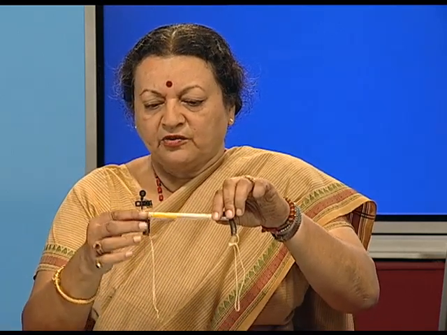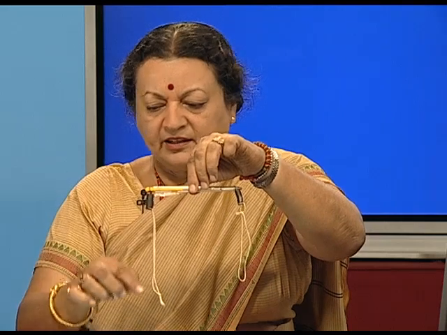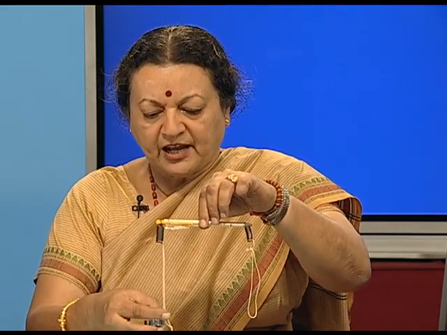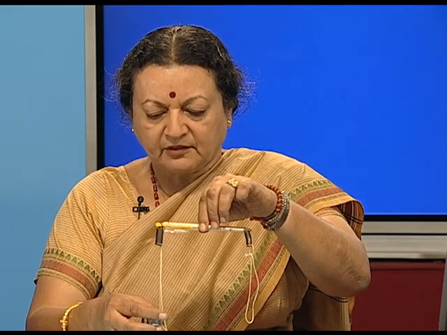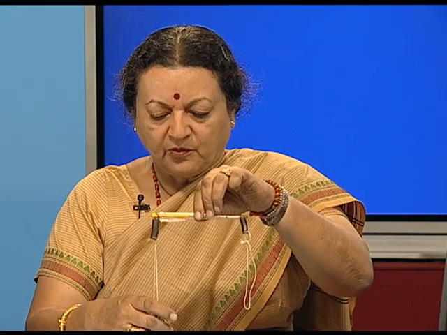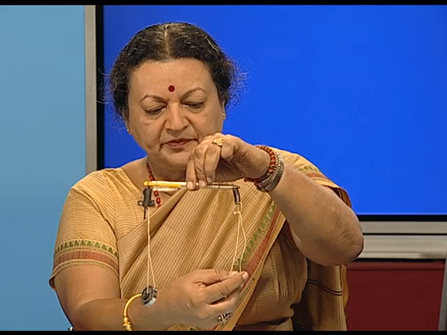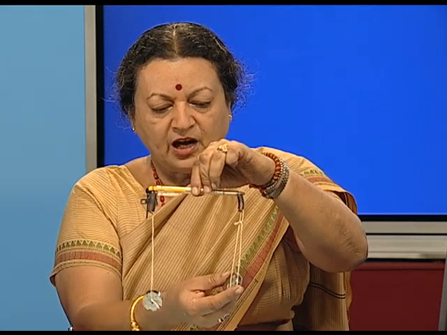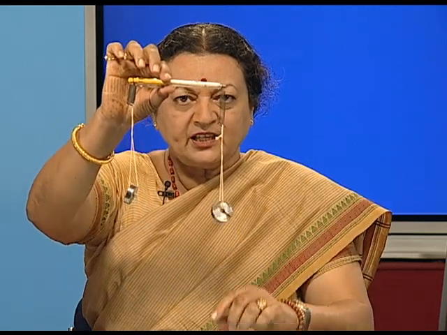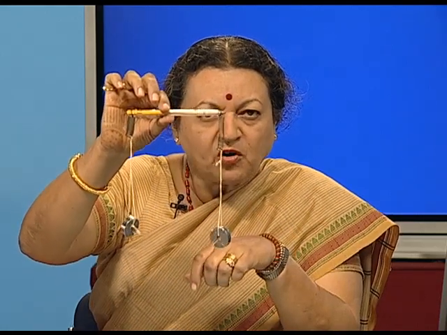Notice there is one spring here and the other on the other side, and I have equal 50 gram weights which I am suspending, one from this one. It has been stretched a little, and let us see how much stress is produced in the other one. Please see, this one stretches so much more.